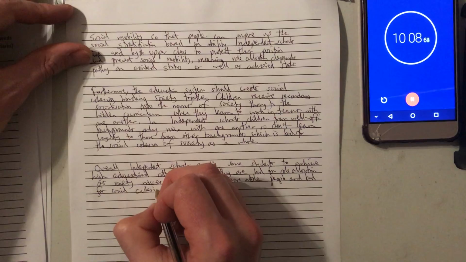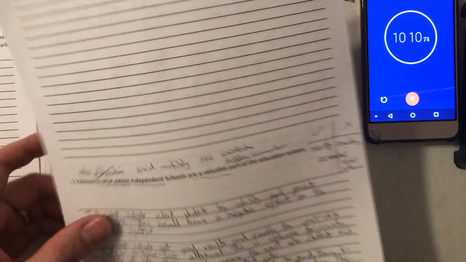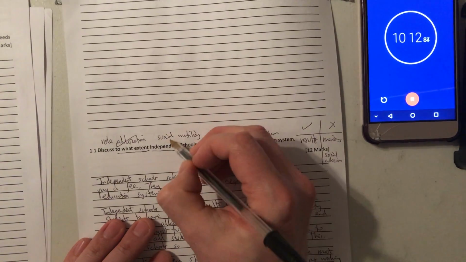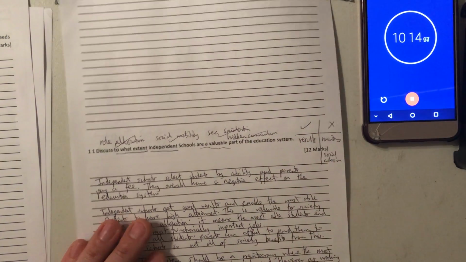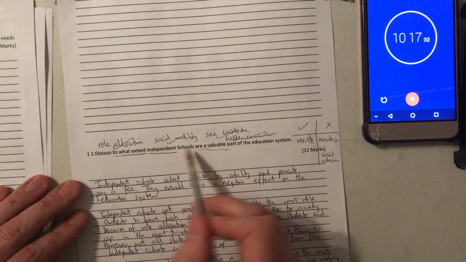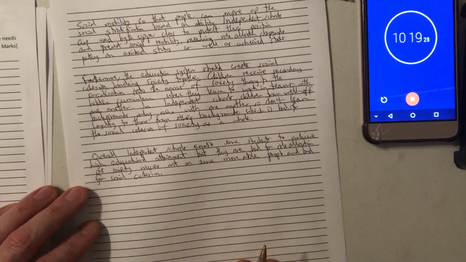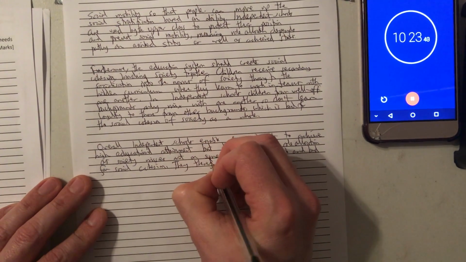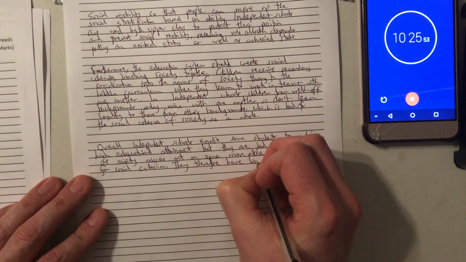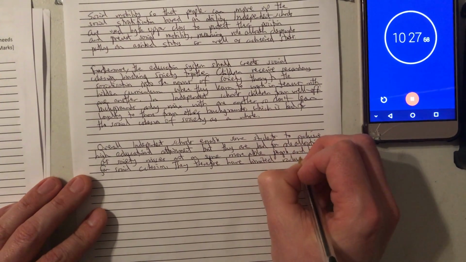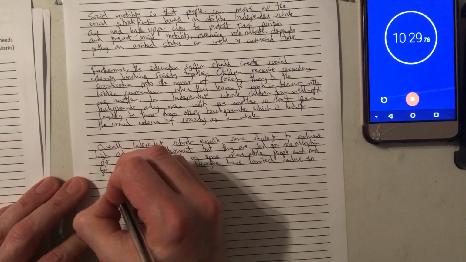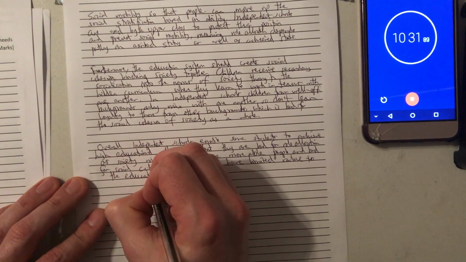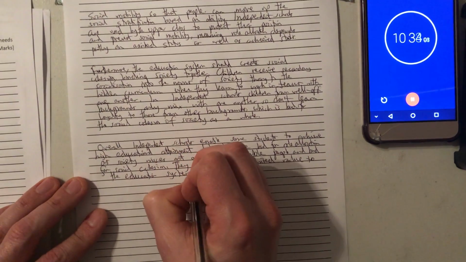And I'm going to use the words from the question in my conclusion. So let's check I have covered social mobility, secondary socialisation, curriculum, done that. To what extent are they valuable? So let's use those exact words in my conclusion. They therefore have limited value to the education system. They have some, but not very much.